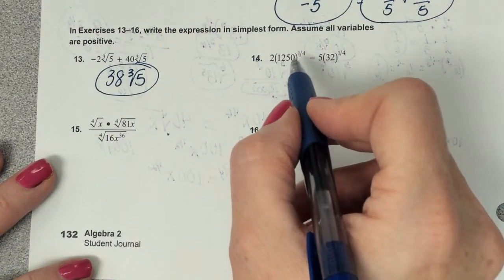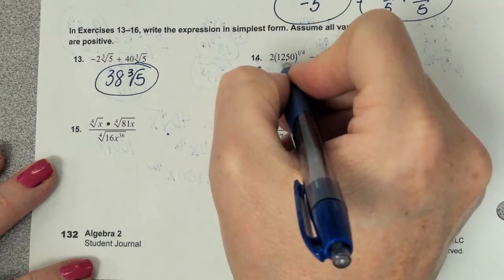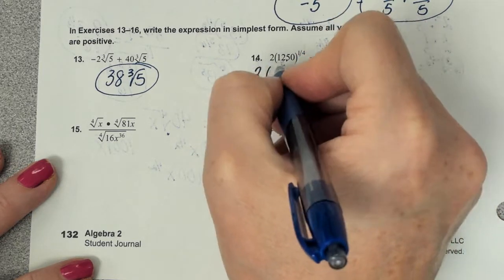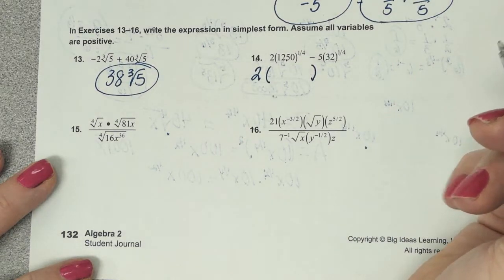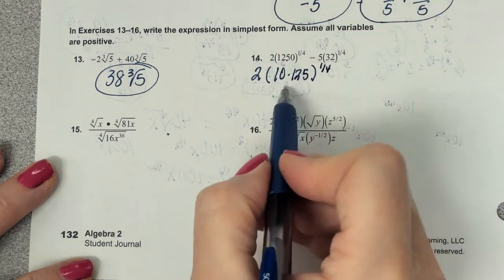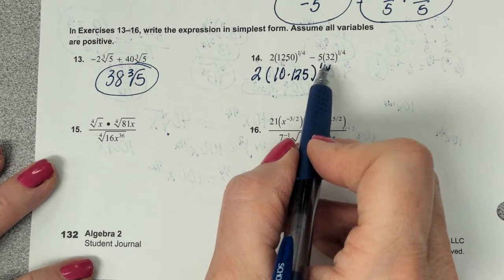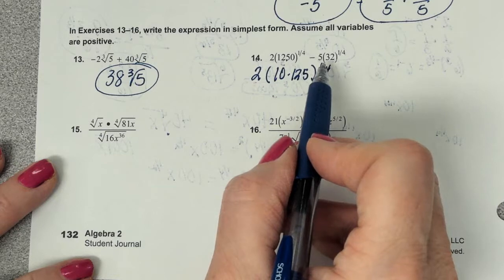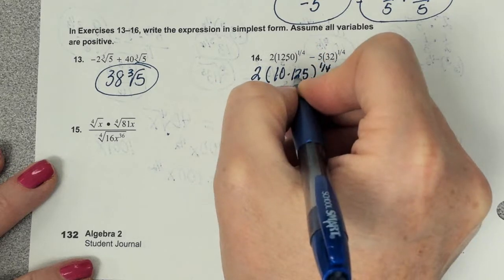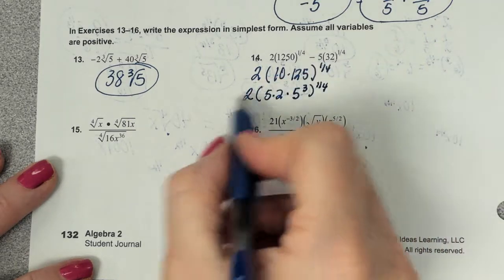On this one, I have to simplify first. So I have 2, and then this is 1250. So let's think of numbers that multiply to be 1250. 10 times 125. How many do I have to have alike to be able to take it out if I have to the 1/4? I have to get something to the 4th power, right? Okay, so watch. This is 2. 10 is 5 times 2. 125 is 5 to the what? Third.